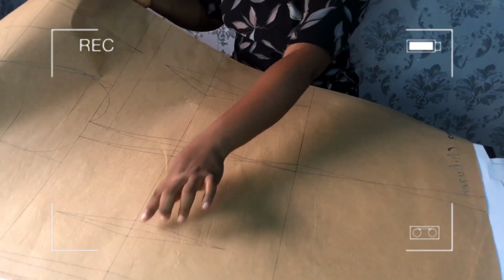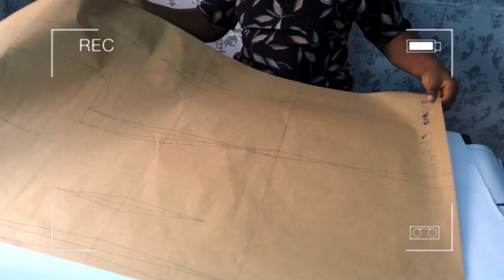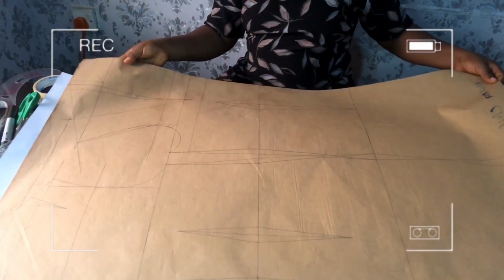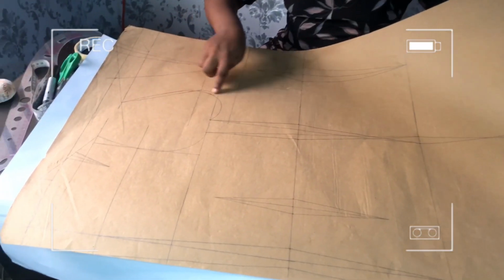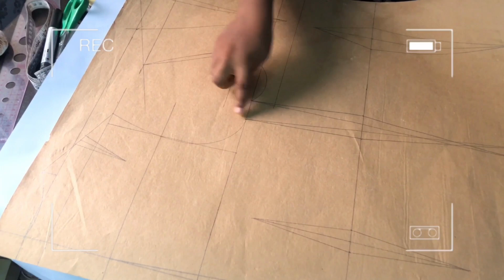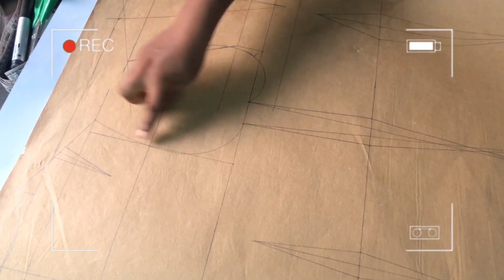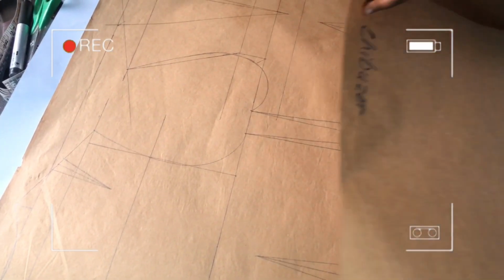See the waist shaping. I just wanted to show you so you have an idea of how other people's basic bodice patterns are. See the shoulders, the armhole, the arm side, and it always gives the perfect fit, no gaping, nothing. So yeah.